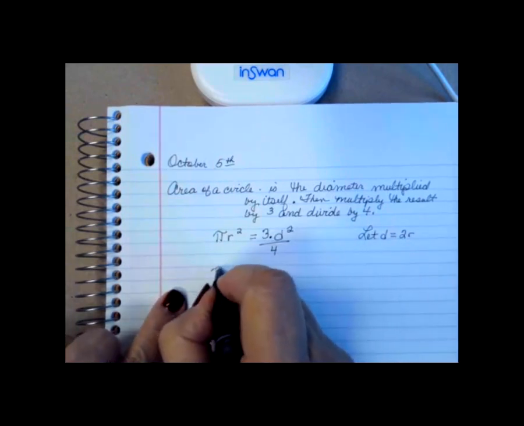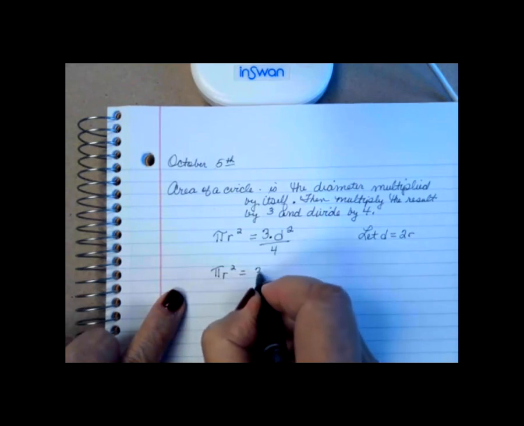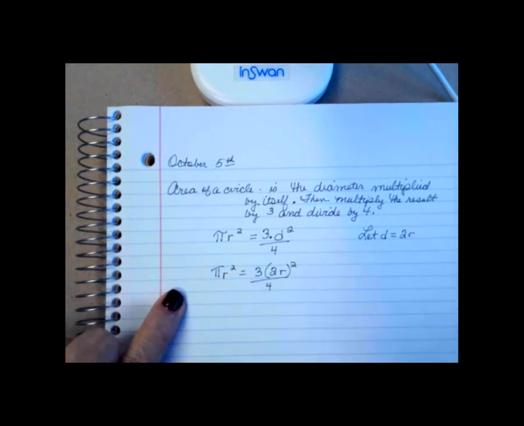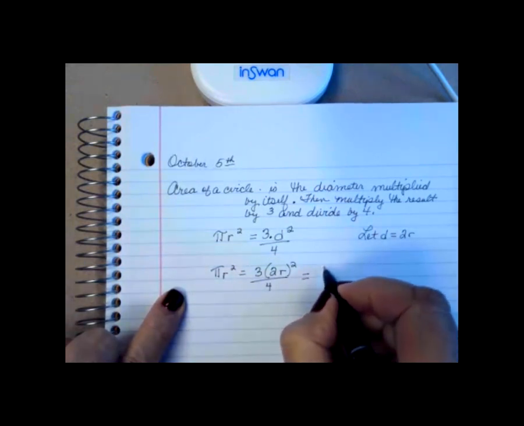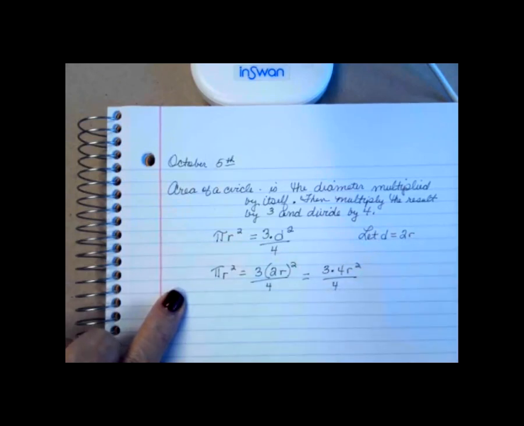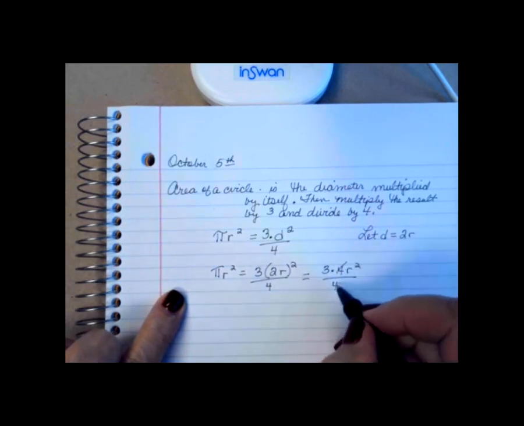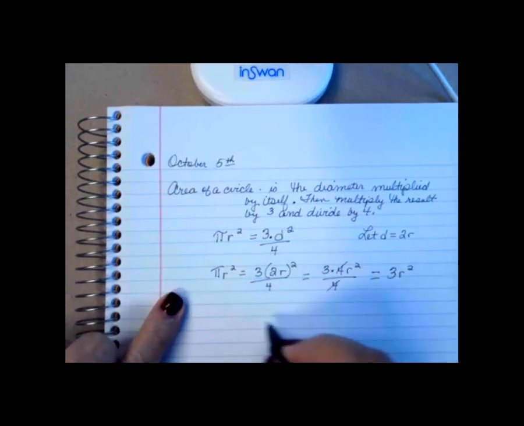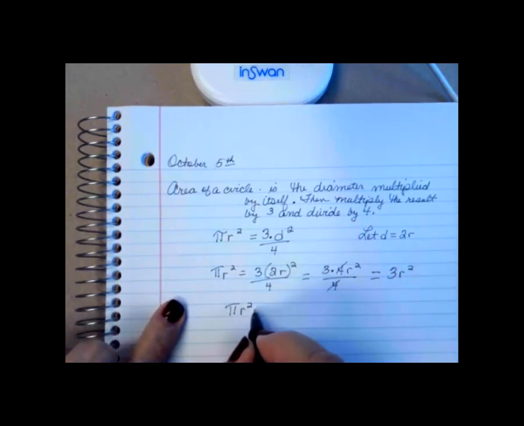So I've got pi r squared equals 3 times (2r) squared over 4, or 3 times 4r squared over 4. And when I simplify this fraction on the right side, I can divide the numerator and the denominator by 4, and I get 3r squared. So I've got pi r squared equals 3r squared. And if I divide both sides by pi, my approximation is pi equals 3.